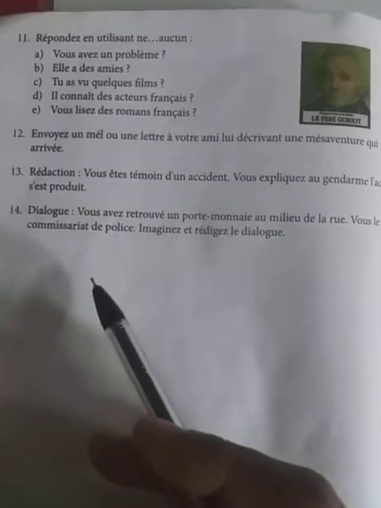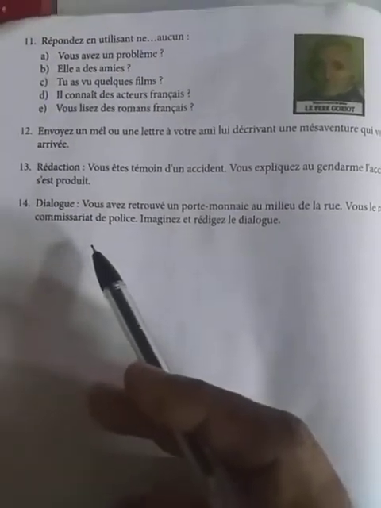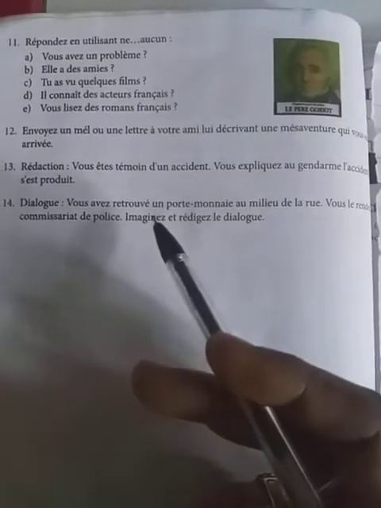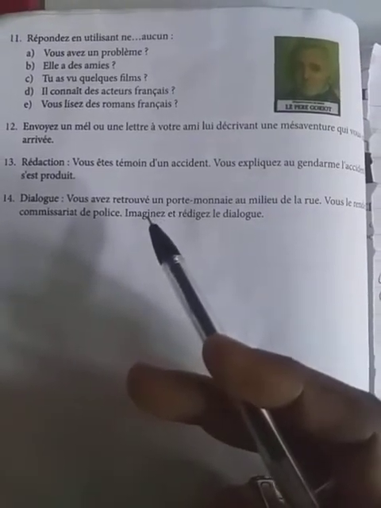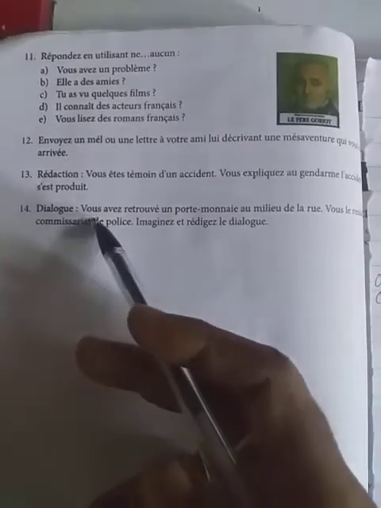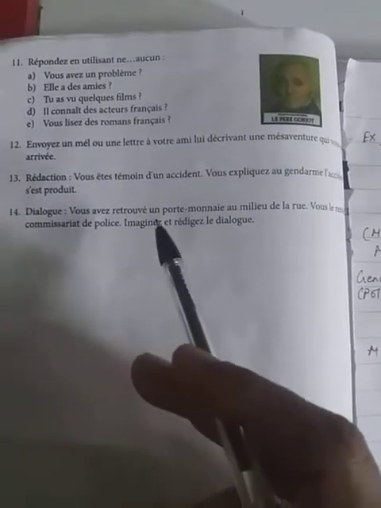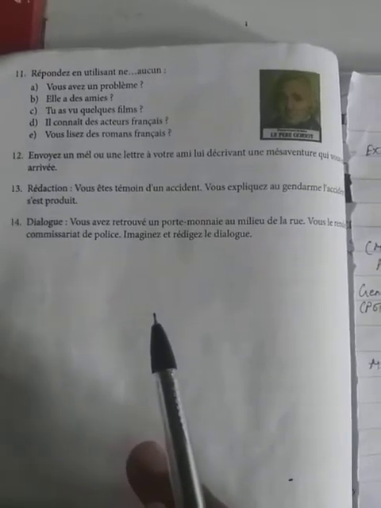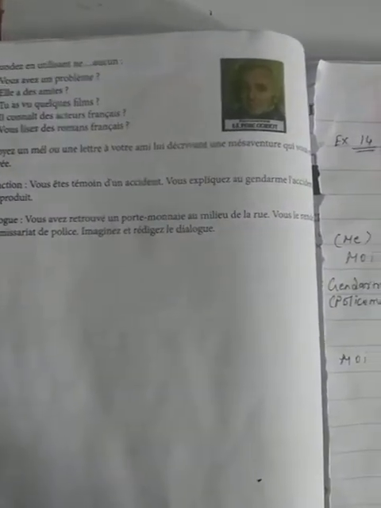Now the 14th grammar exercise, dialogue. Dialogue writing between two persons. What is the topic given here? You have to write a dialogue related to the topic given in every lesson. Vous avez retrouvé un porte-monnaie au milieu de la rue, vous le rendez au commissariat de police. Imaginez et rédigez les dialogues. This is the 14th question in the first lesson.